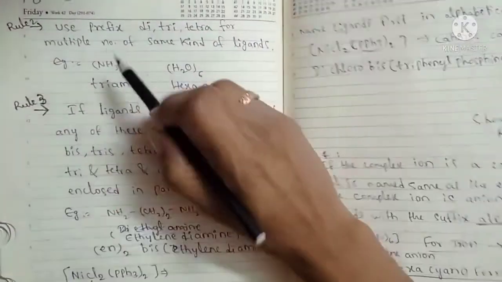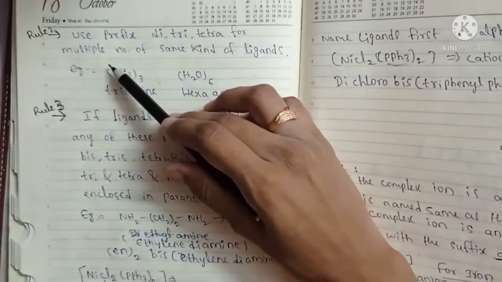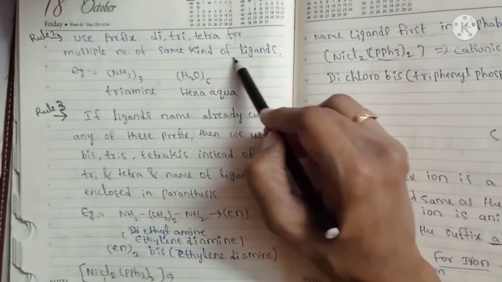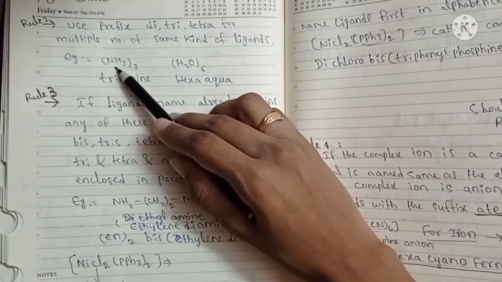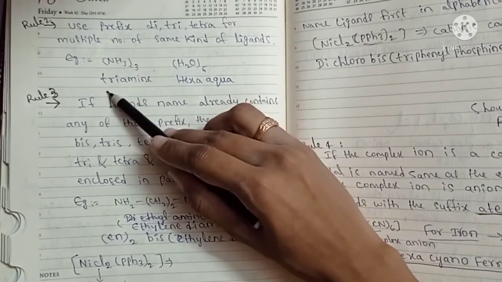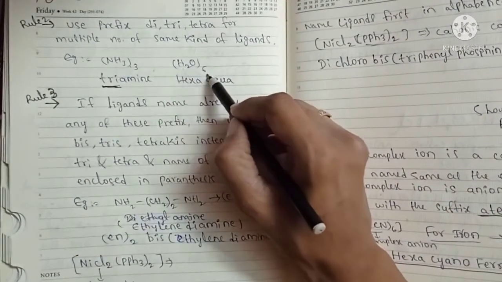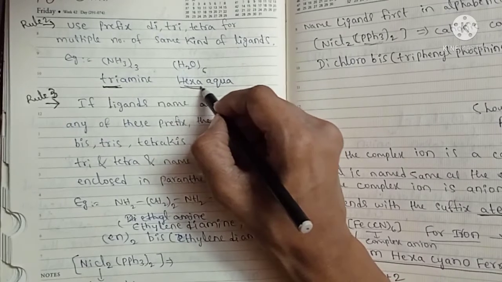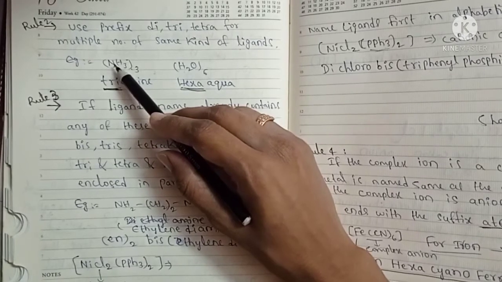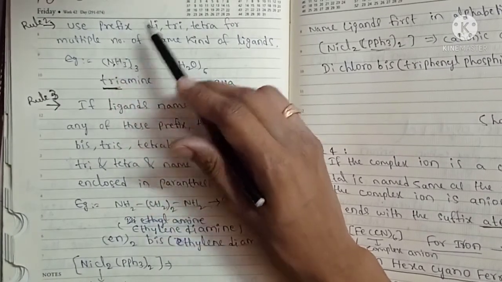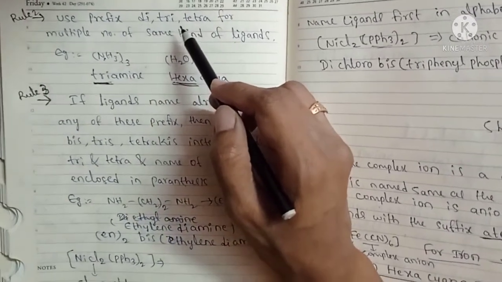And the next rule is to use the prefixes di, tri, tetra if more than one of the same kind of ligand is present. For example, here NH3 is taken three times, so how many ammonias are there? 3 ammonias. That's why we use the prefix tri. Here how many water molecules are there? 6. We will use the prefix hexa. So if more of the same type of monoatomic or polyatomic ligands are there, then we will use the prefixes di, tri, tetra, penta, like that.